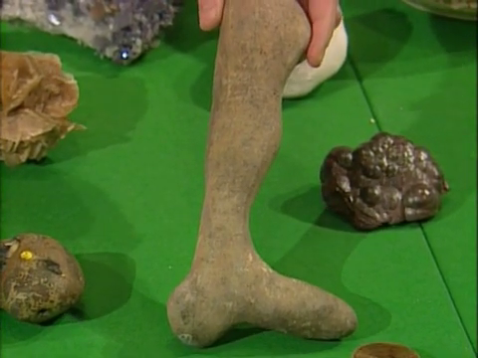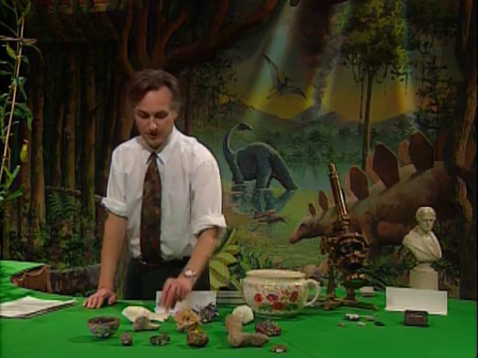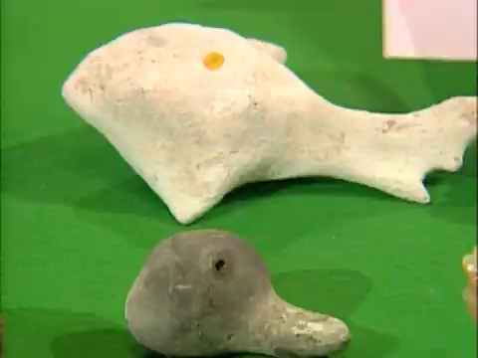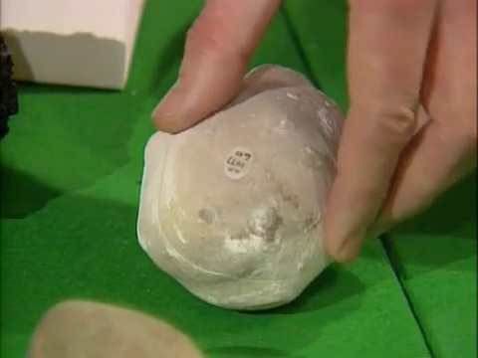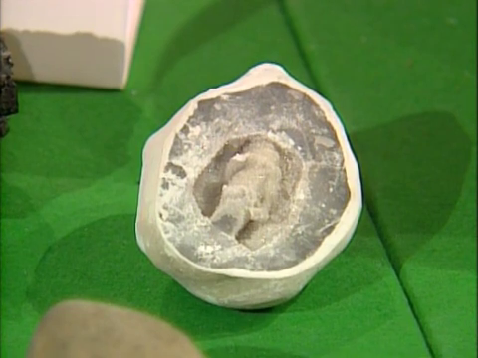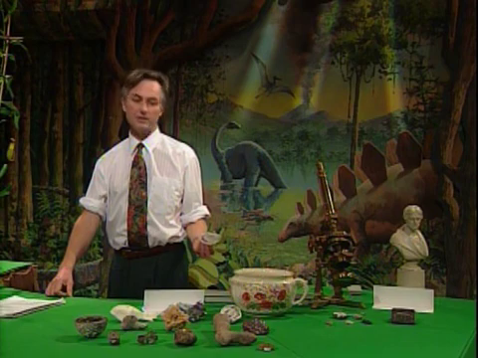It means absolutely nothing. Nor does the resemblance of this to a fish mean anything, nor the resemblance of that to a duck's head. This is slightly more interesting, but it's still purely fortuitous. It looks like an egg, and inside is a little dummy embryo. But again, it's pure luck. That's just produced by physics alone.